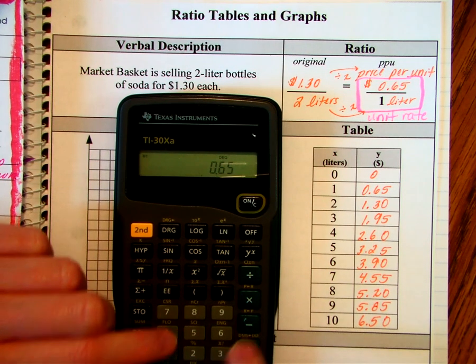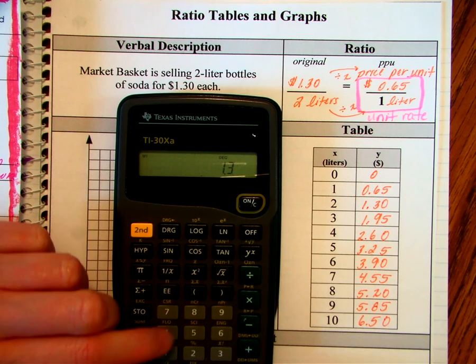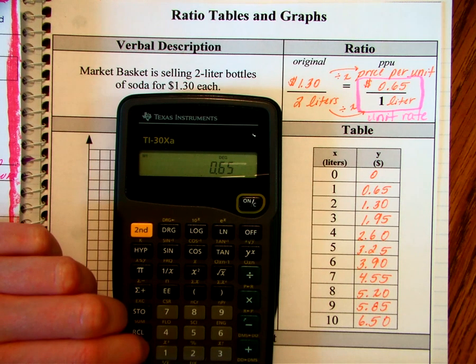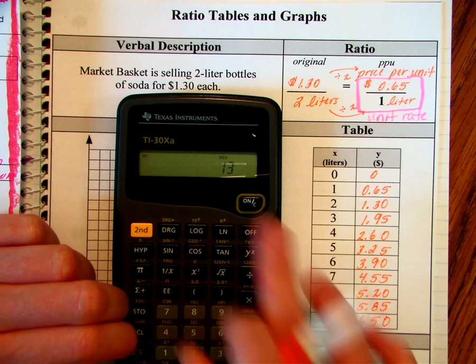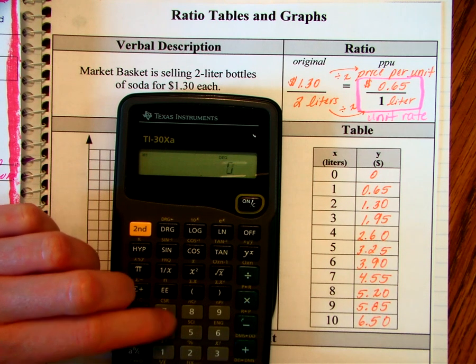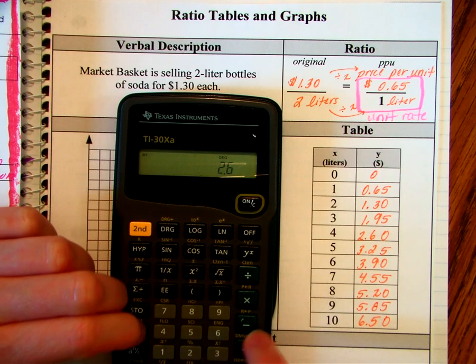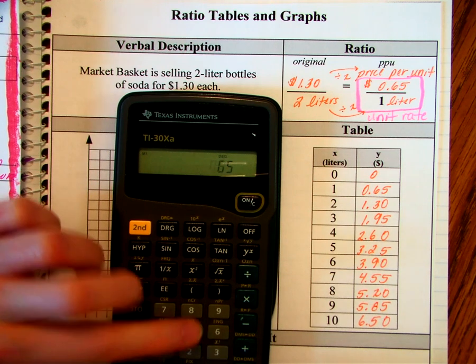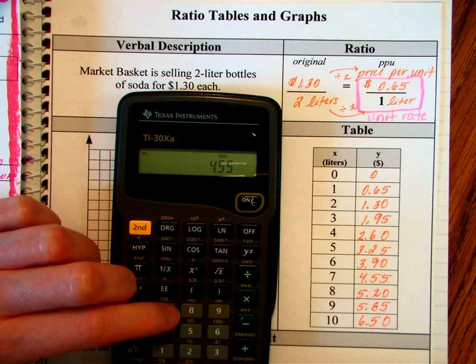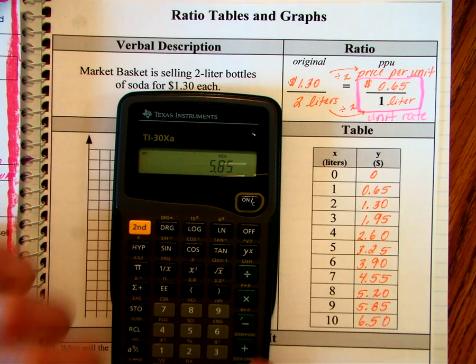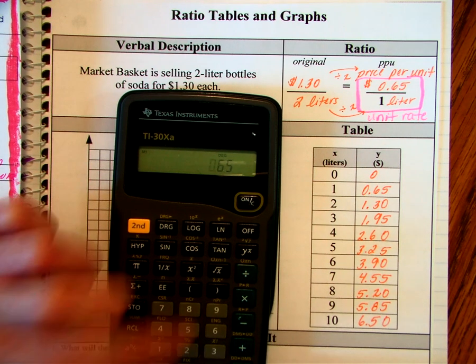So 0.65 plus 0.65 was 130, plus 0.65 equals 195. 130 plus 0.65 was 195, plus 0.65, 260, plus 0.65, 325, plus 0.65, 390, plus 0.65, 455, plus 0.65, 520, 585, 650.